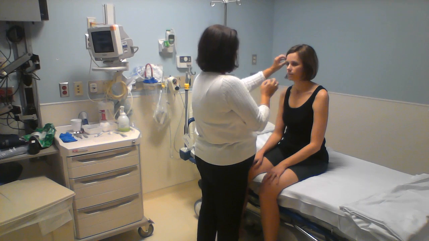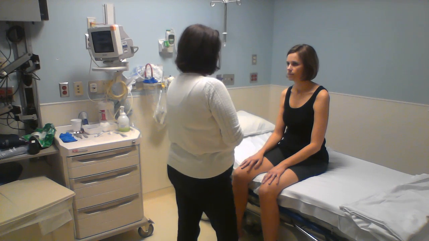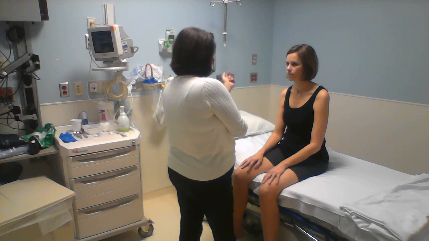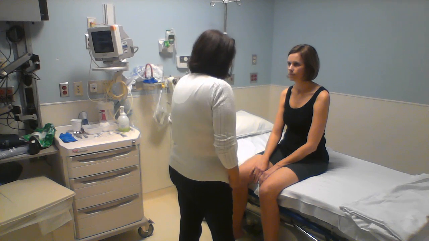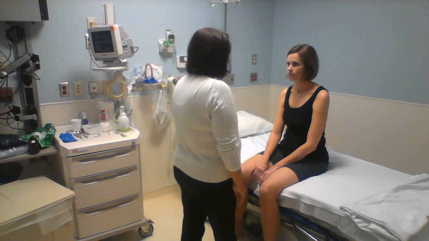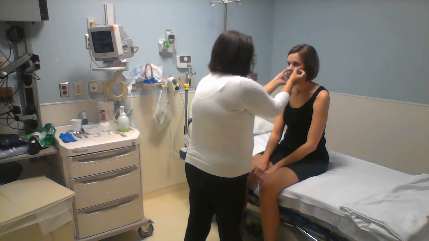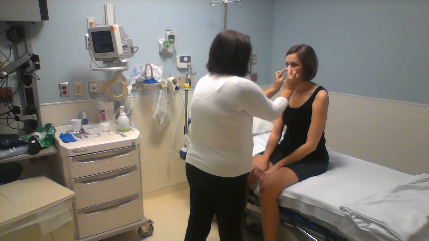Looking at her eyes, checking for the position of them, evaluating the brows and the lashes and the lids. Looking at the conjunctiva and the sclera, and palpating the lacrimal sac.